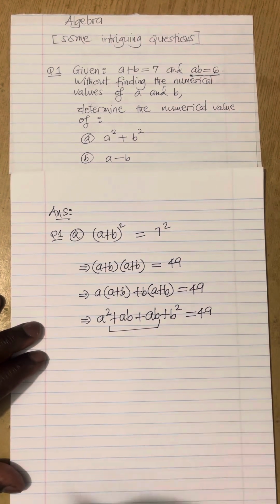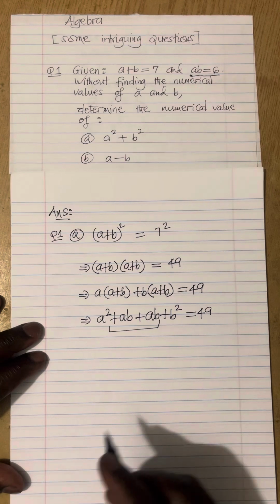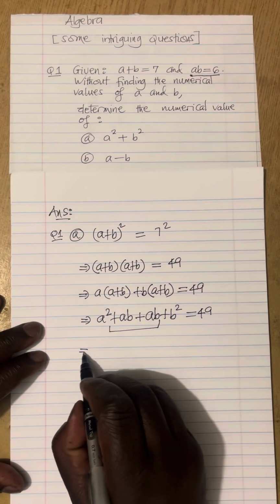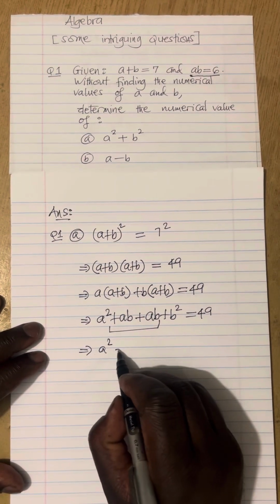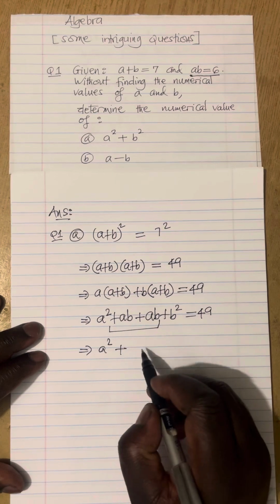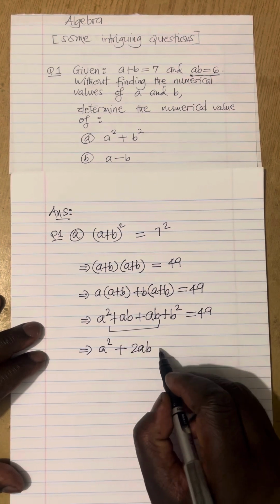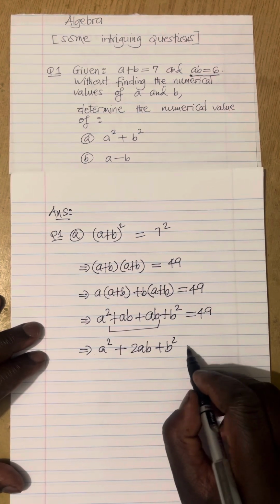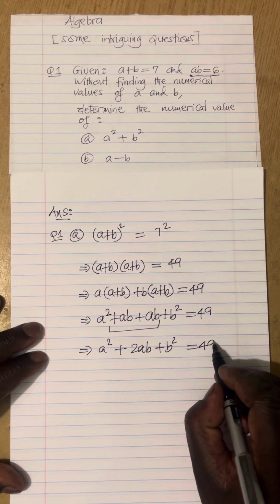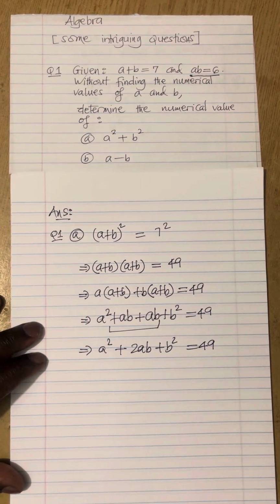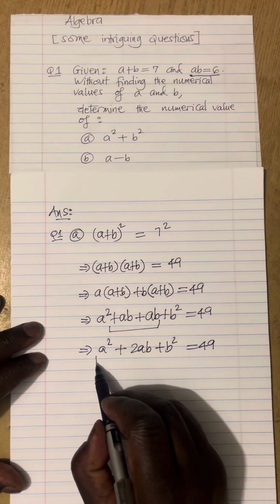These two terms are like terms. It's actually one term, so let's put them together. We get a squared plus ab plus ab is 2ab, and then plus b squared equals 49. Now, let's look at this expression again.